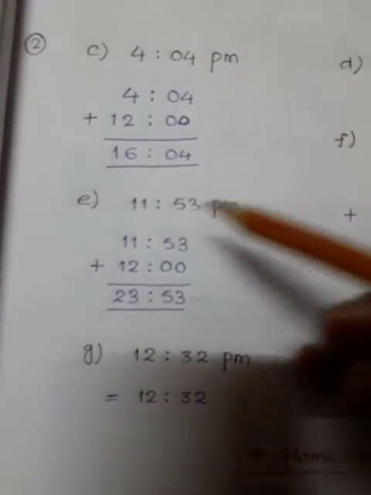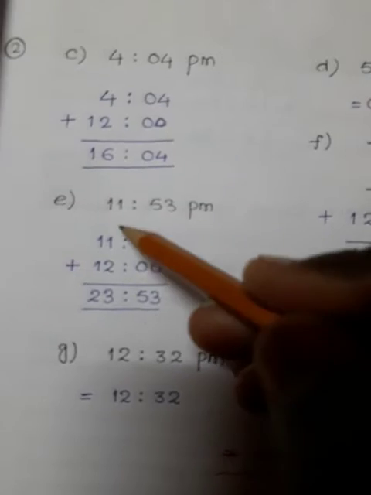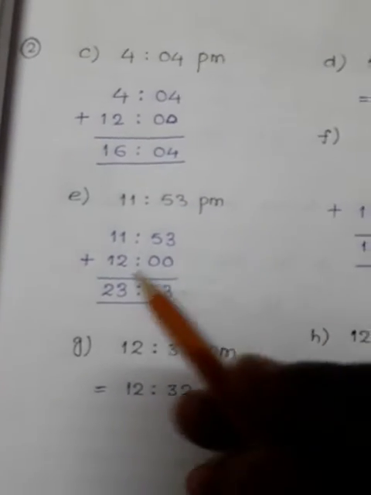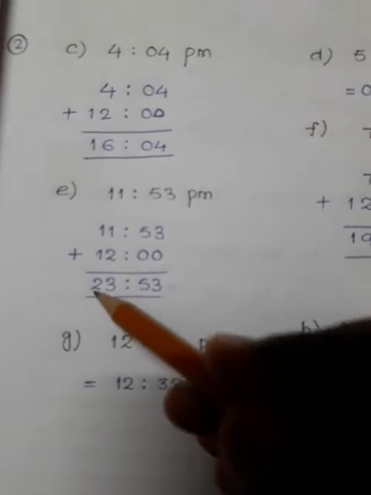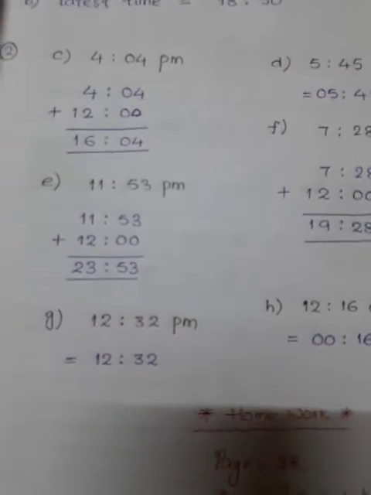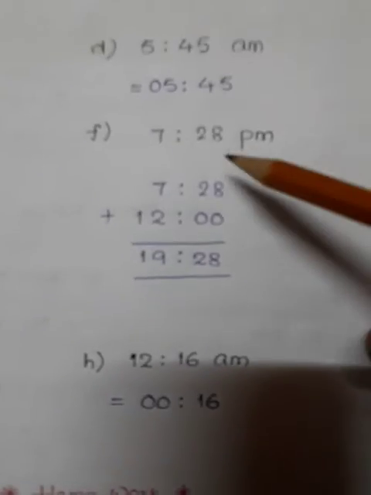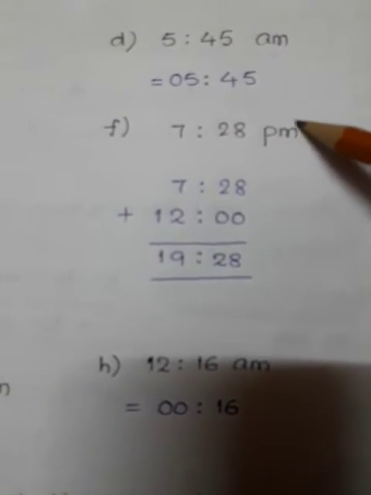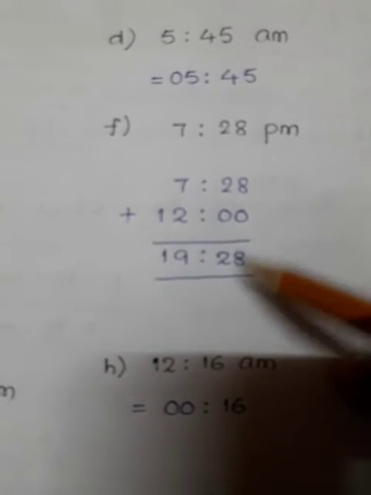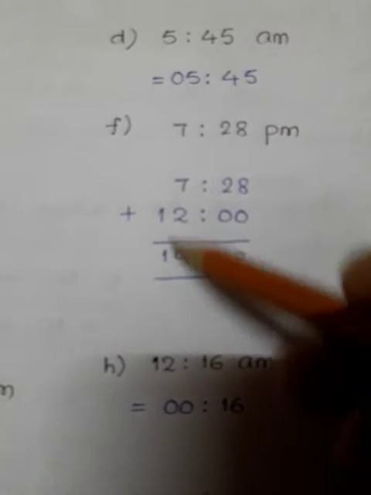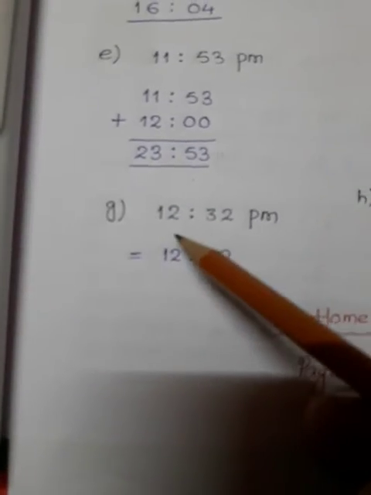Now coming to question A. 11:53 p.m. means you should add 12. 1 plus 2 is 3 and 1 plus 1 is 2. That means 23:53, night 11:53 p.m. Understand? Now 7:28 p.m. Again p.m. means you should add 12. Whenever it is p.m. you should add 12. 7 plus 2 is 9 and 1. So 19:28.